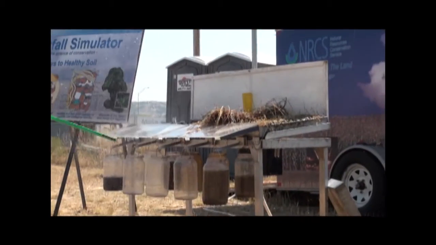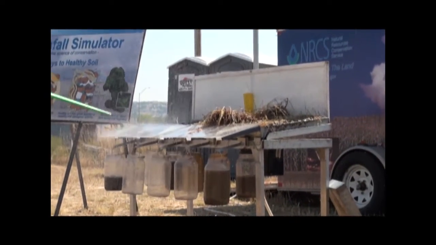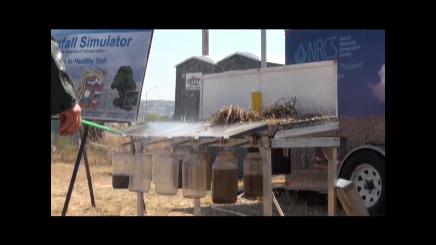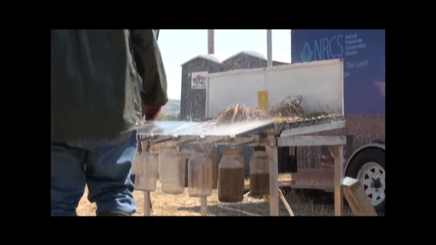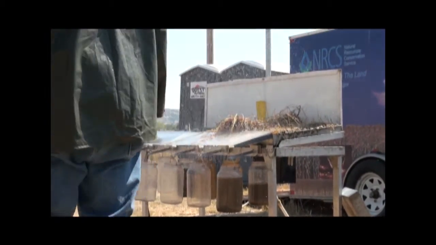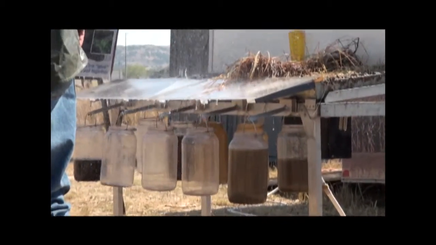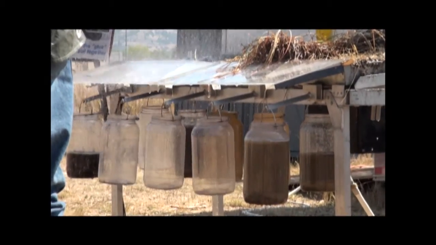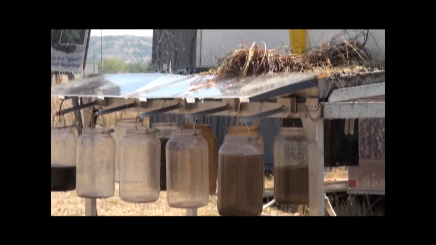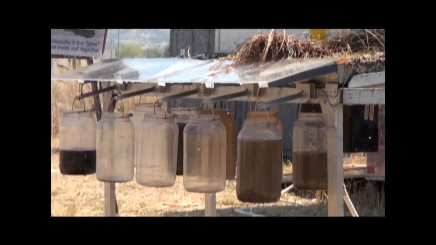Residue has just reached the top. Our no-till with no residue, it's caught up almost, but it's not quite there. For some reason it had a slow start, but it's catching up there. Now it's starting to run off a little bit, huh? Just a little bit, yeah. Okay. And still no infiltration on the conventional till. I think it's a loser.